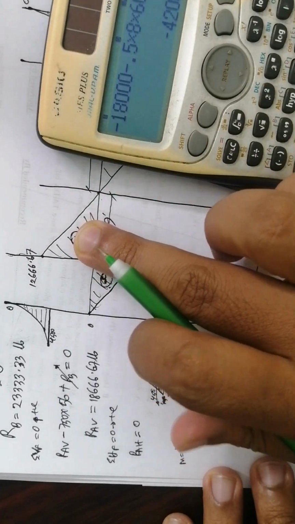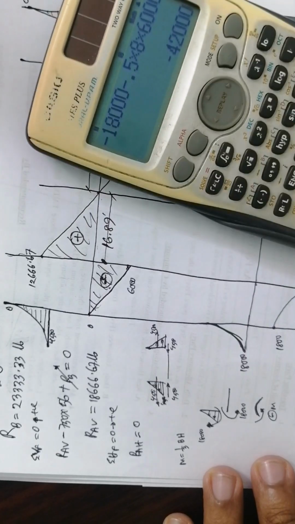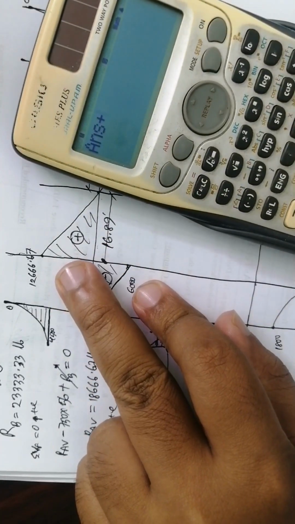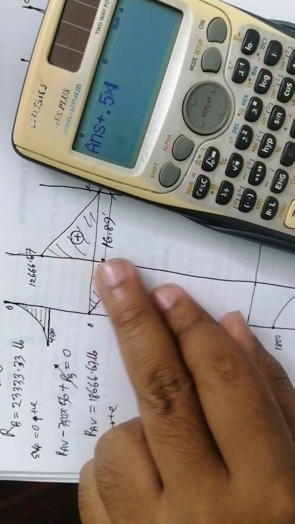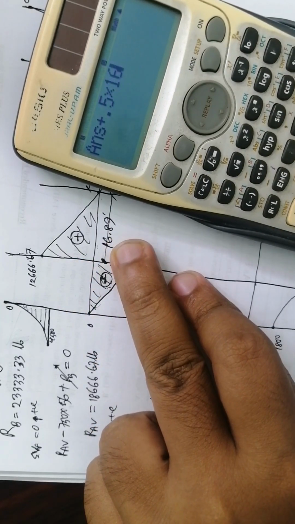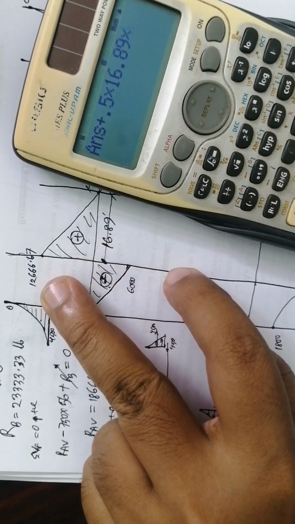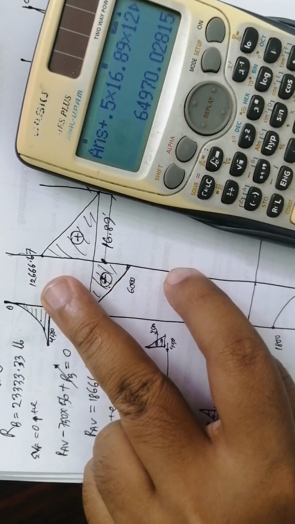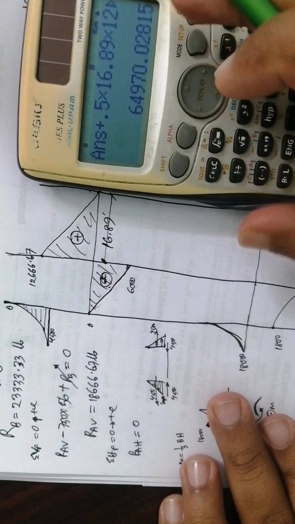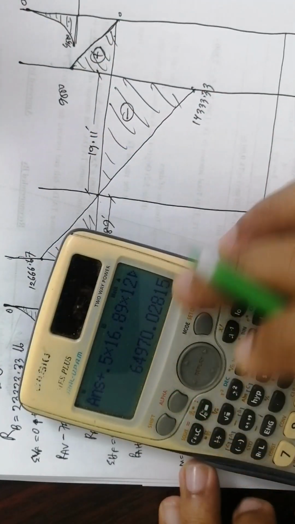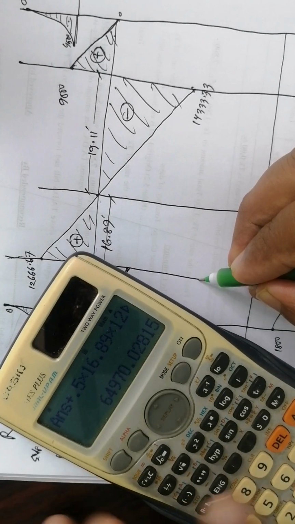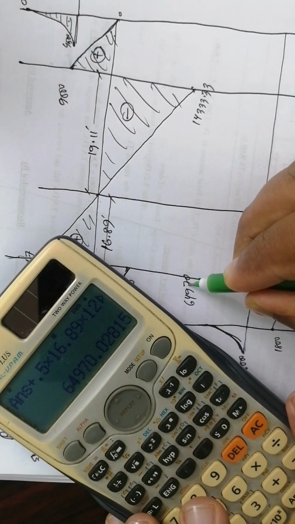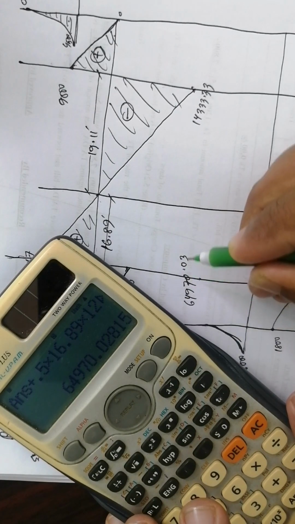Now this is positive, so triangular shape in positive, plus half into base 16.89 into height 12666.67. This is positive 64970.03.